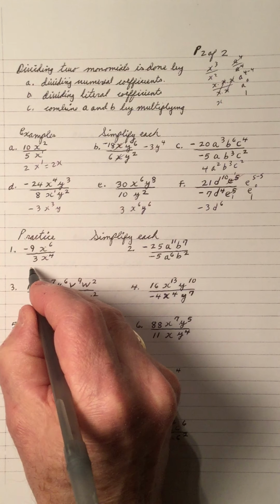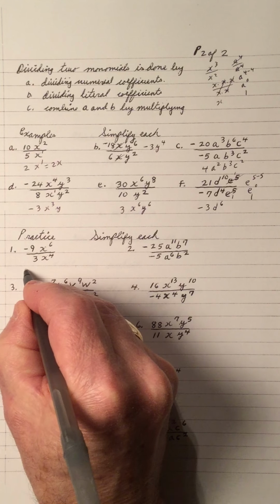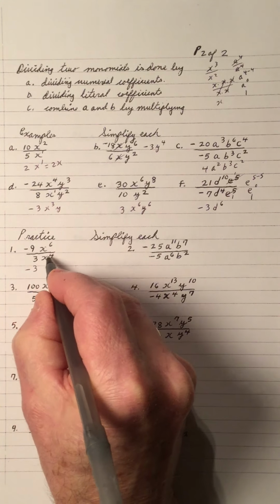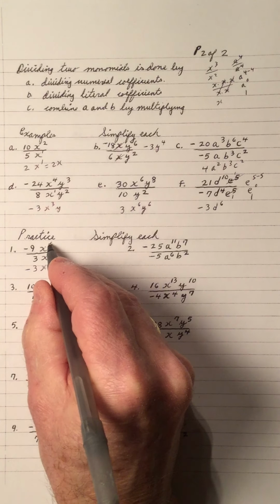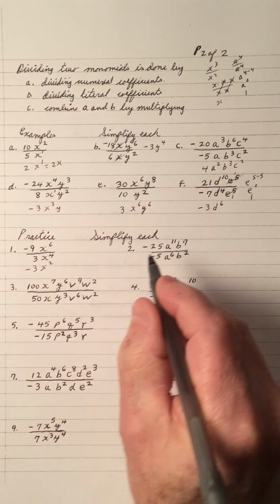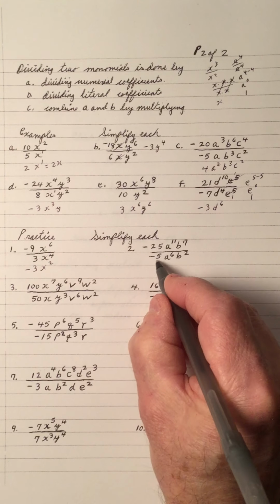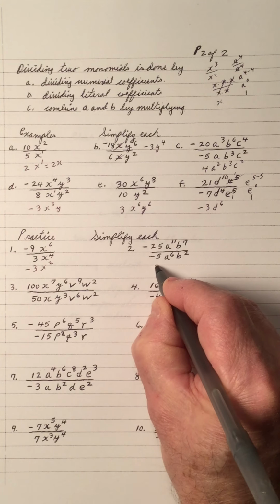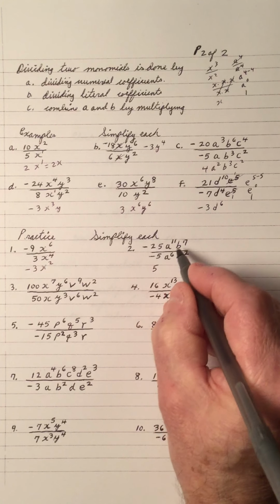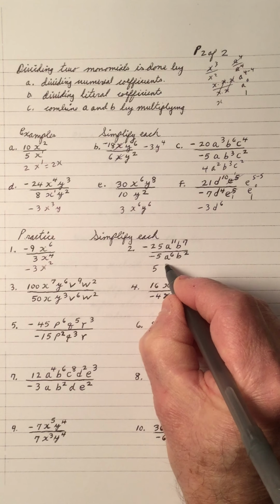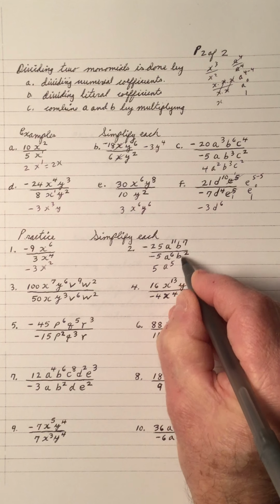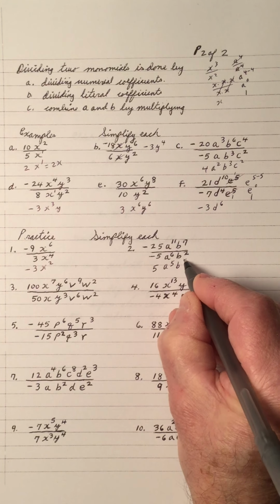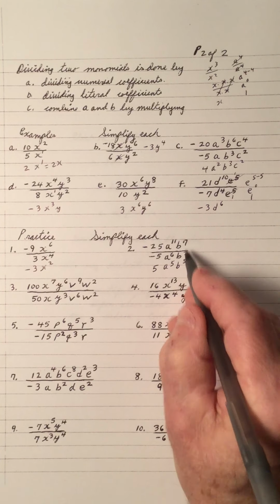Negative divided by negative, negative divided by positive is negative. 9 divided by 3 is 3. And because we're dividing, we subtract. 6 subtract 4 is 2. Negative divided by negative is a positive. So that gives me a positive 5. And 11 minus 6 is 5. And 7 minus 2 is 5. When you divide, you subtract your exponents.